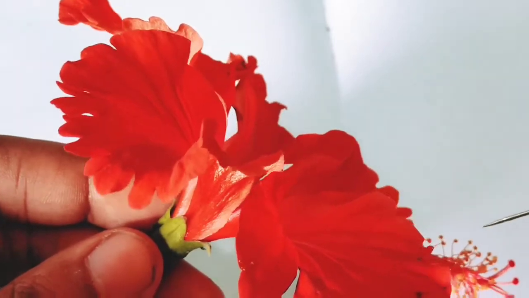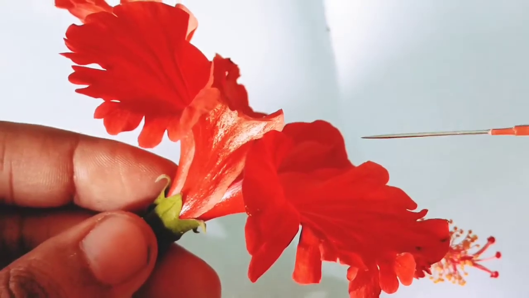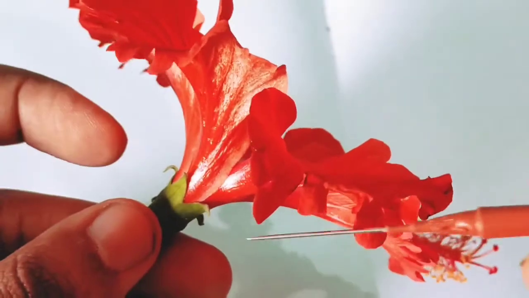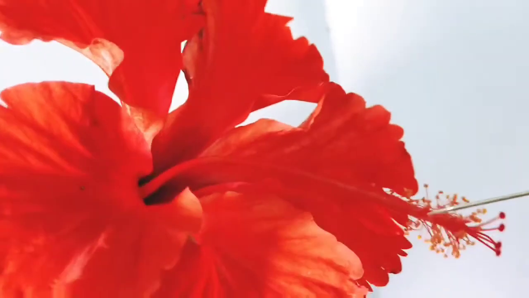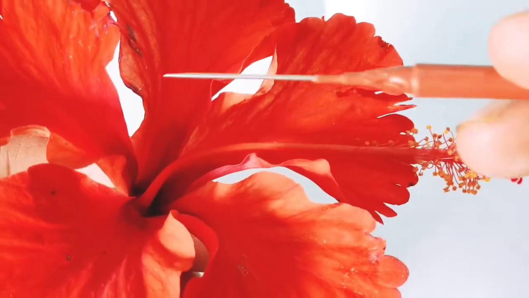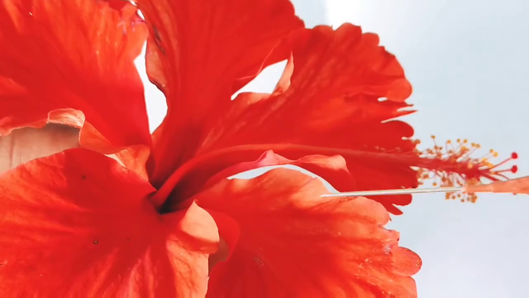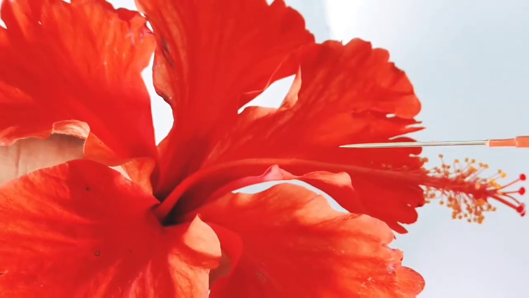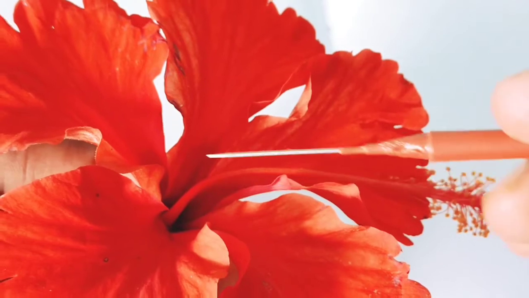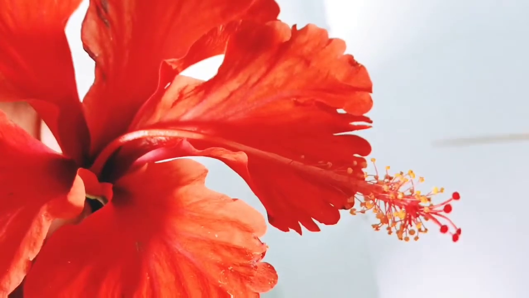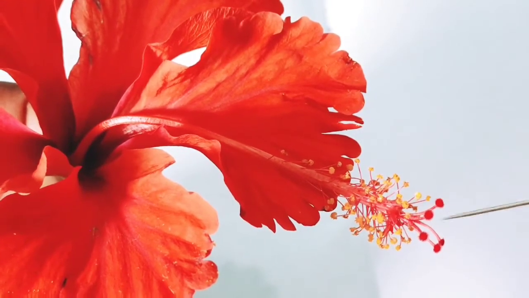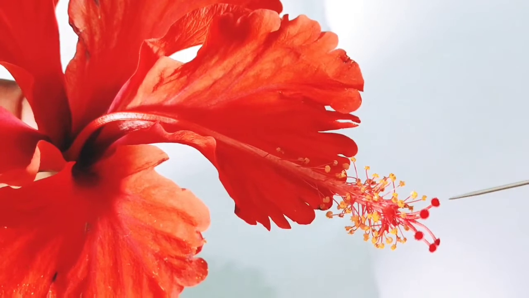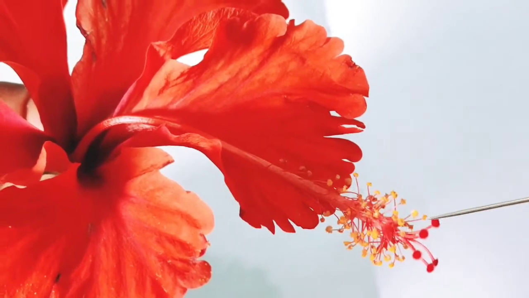It is a complete flower because it presents all four whorls of the flower, that is calyx, corolla, androecium and gynoecium. It is an actinomorphic flower because it can be divided into two equal halves in more than one longitudinal plane through the center. It is a bisexual flower because it has both the male and female parts.